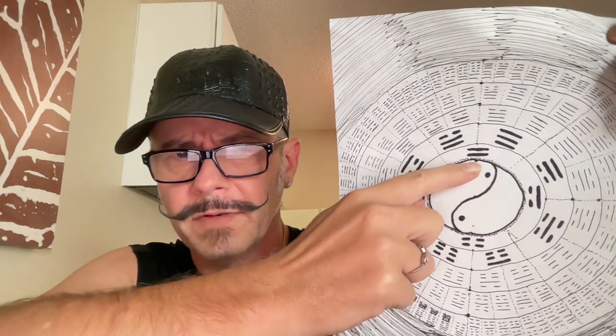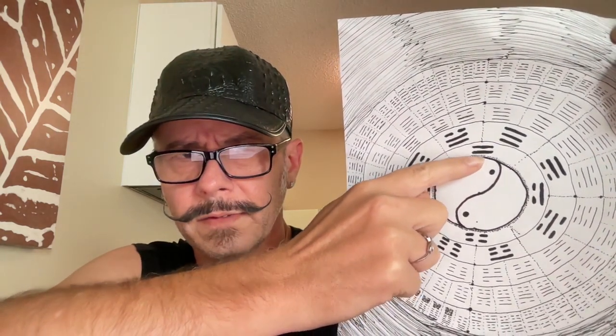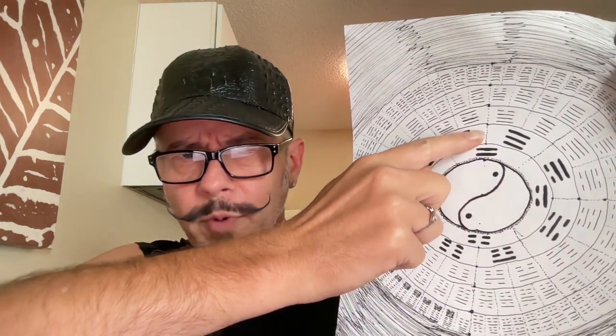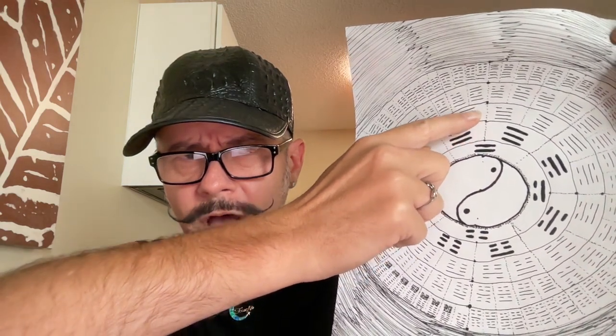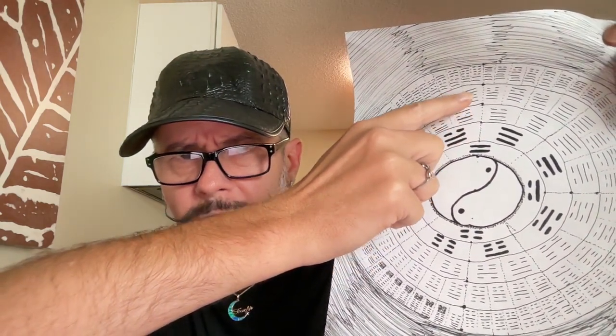So 2.5 in radius, and then 3.5, 4.5, 5.5, 6.5, 7.5 units in radius. That means this entire diagram is always 14 units in diameter.